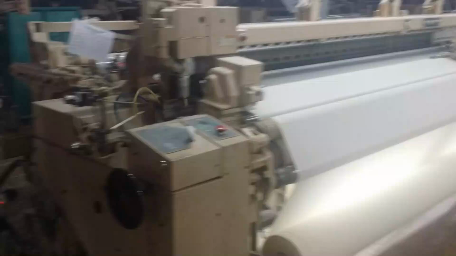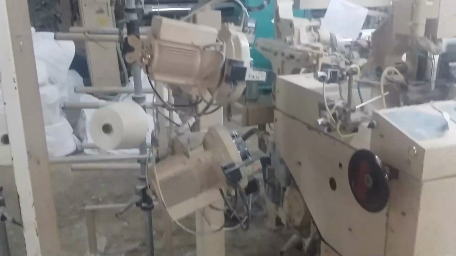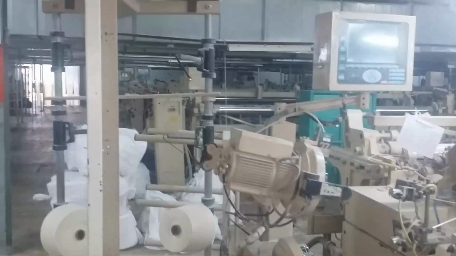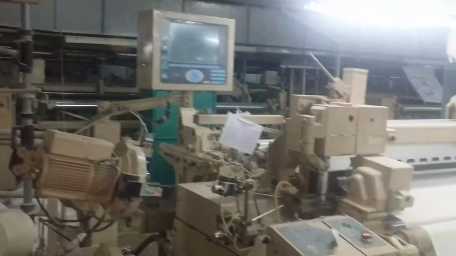Let off: the warp beam gradually releases warp yarns to maintain continuous weaving. Take up: the woven fabric is wound onto a cloth roll for collection.